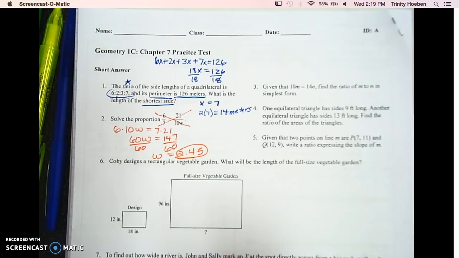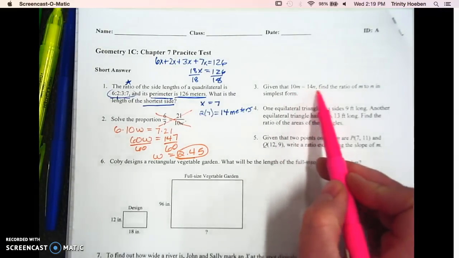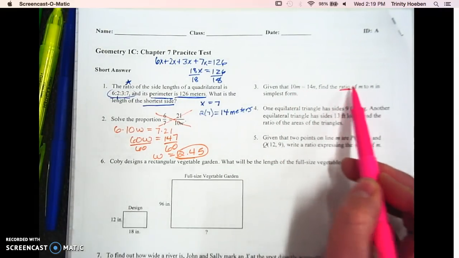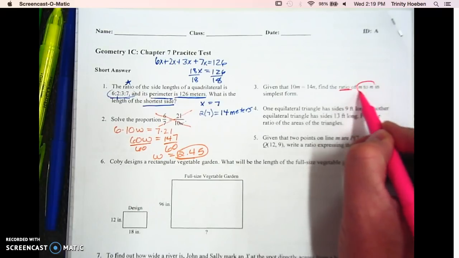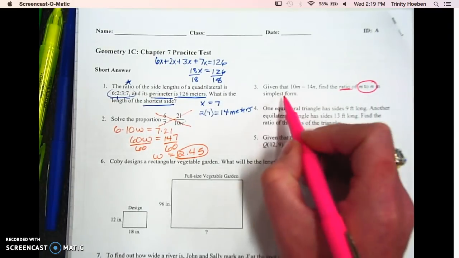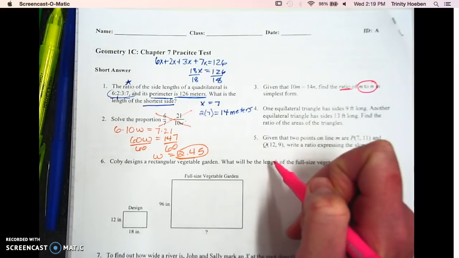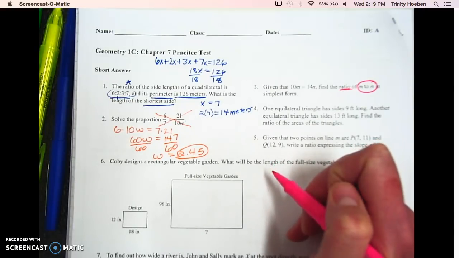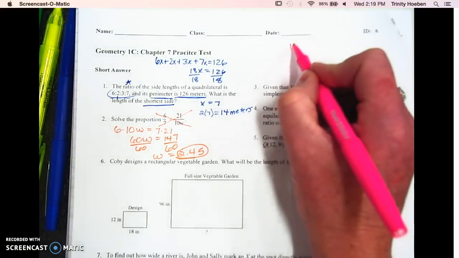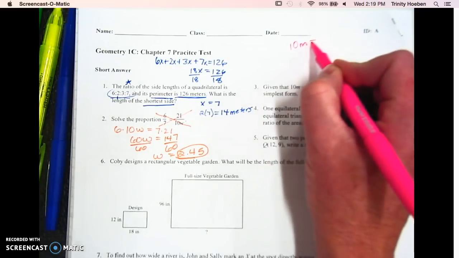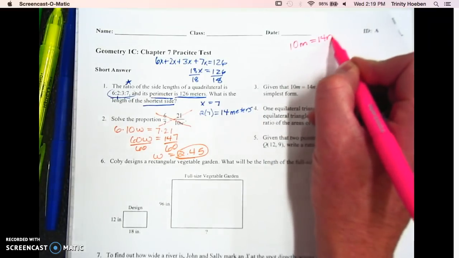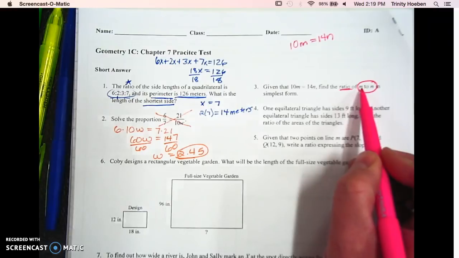Number 3, given that 10m equals 14n, find the ratio of m to n in simplest form. The easiest way to write a ratio is as a fraction. So if we start with 10m, set it equal to 14n, we want to get m over n.